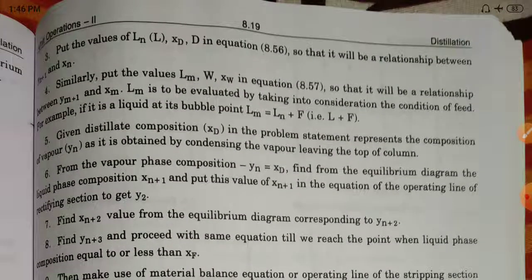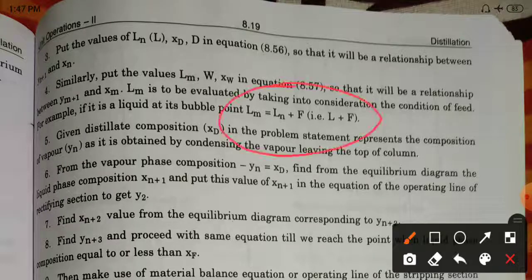Then similarly put the values Lm, W, xW in equation 8.57, so that there is a relationship between ym plus 1, xm and Lm, which is to be evaluated by considering the condition of the feed. For example, if the feed is liquid at its bubble point, Lm is equal to Ln plus F. This is the main part.